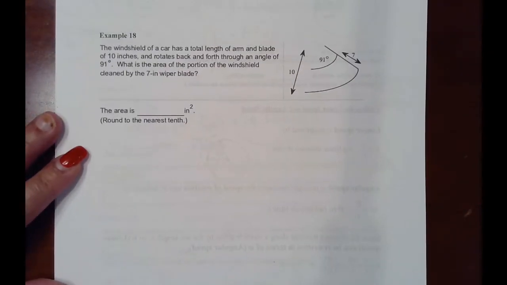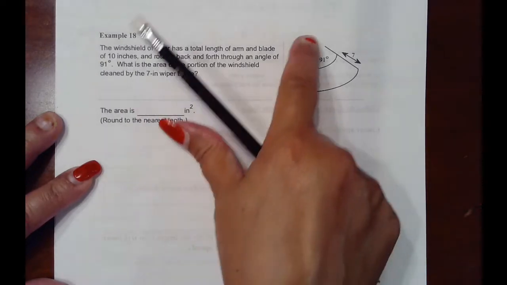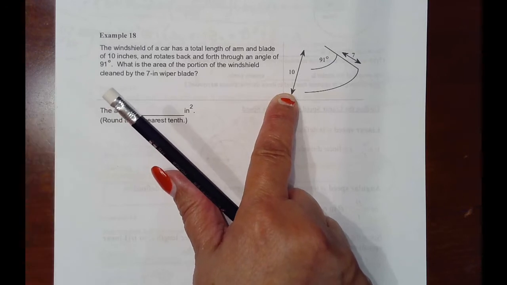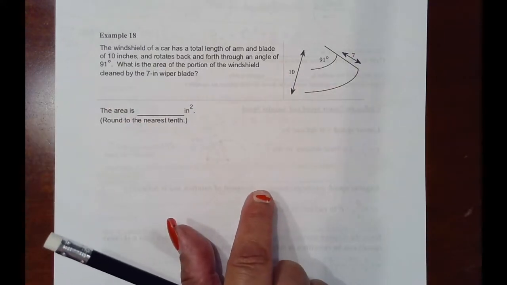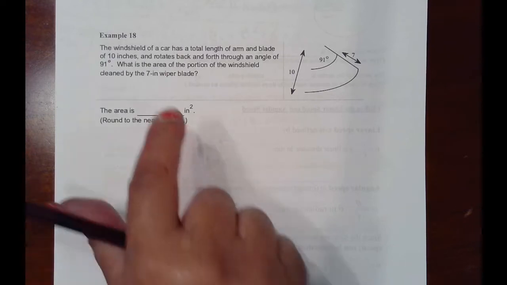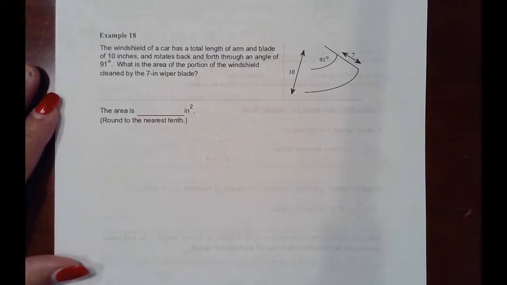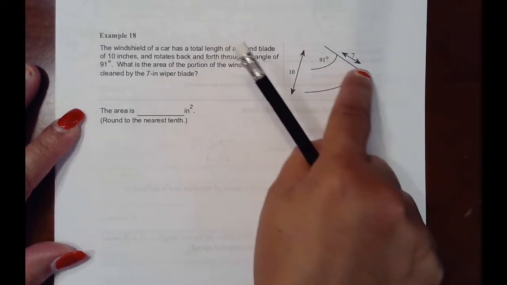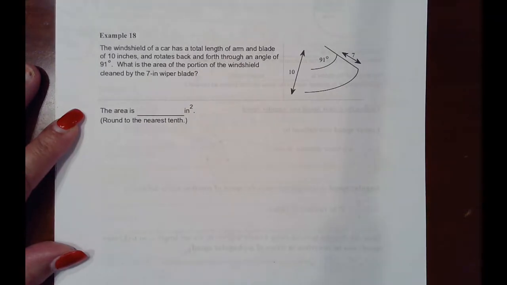This talks about the windshield of a car and how this arm has a total length of 10 inches that rotates back and forth through an angle of 91 degrees. What is the area of the portion of the windshield that it's cleaned by the 7 inches of this total 10 inches?